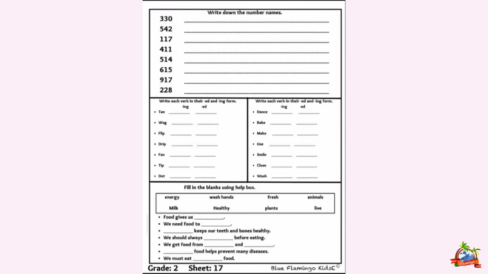Okay, इन numbers के लिए आपको number names write करने means spelling write करनी है. Understood? So this was all about maths. Let's move to the next section, which is of English.